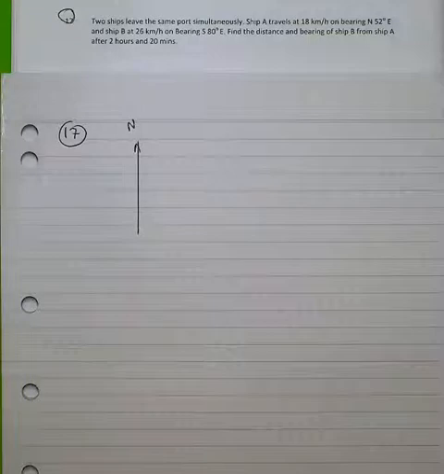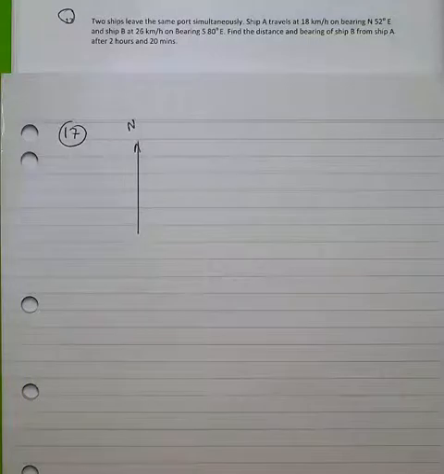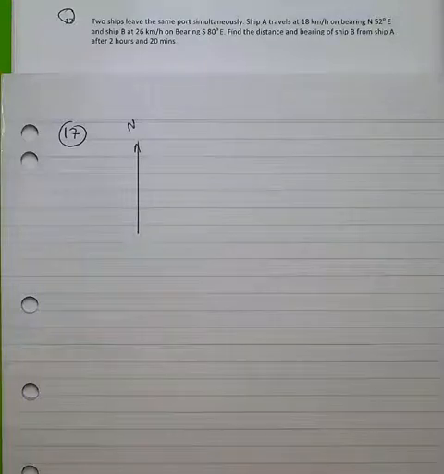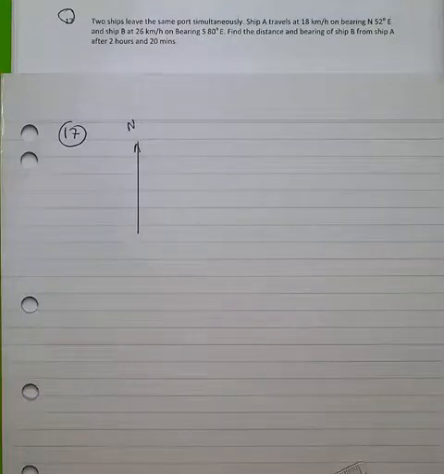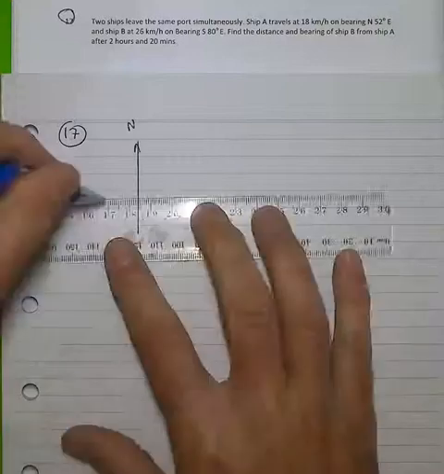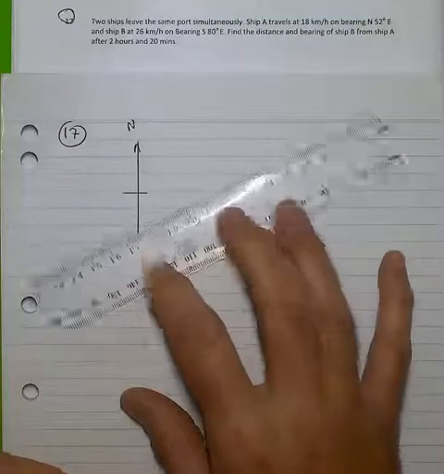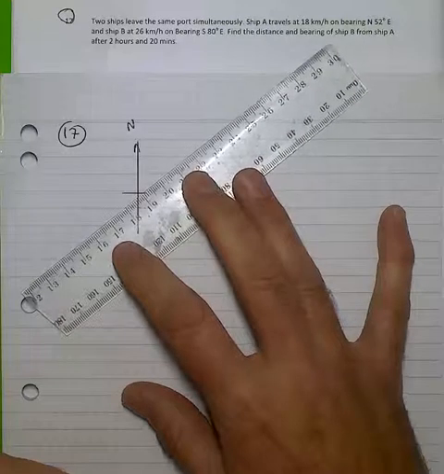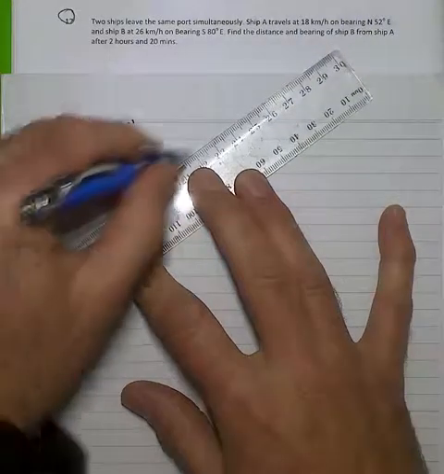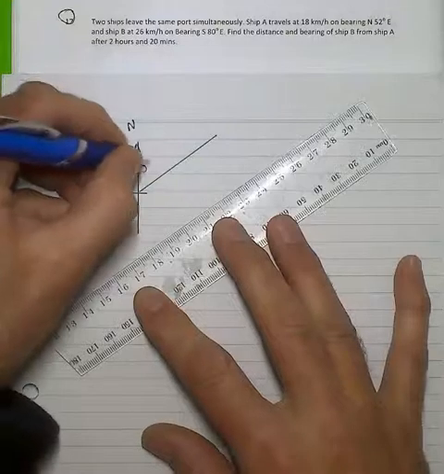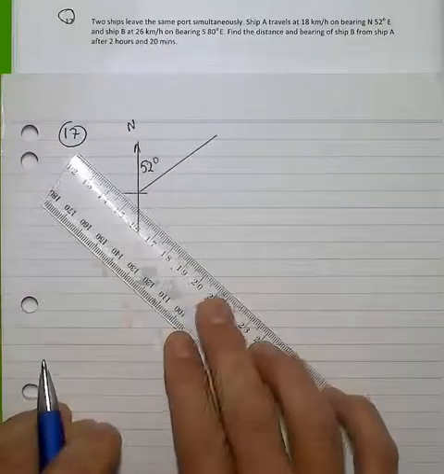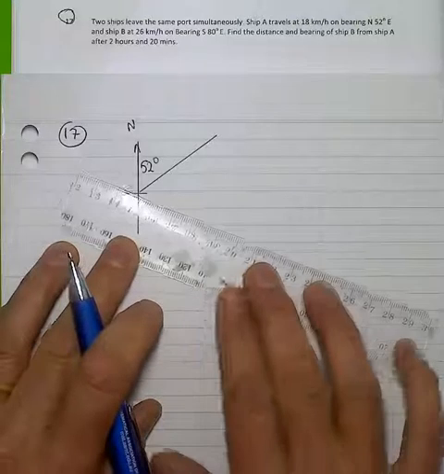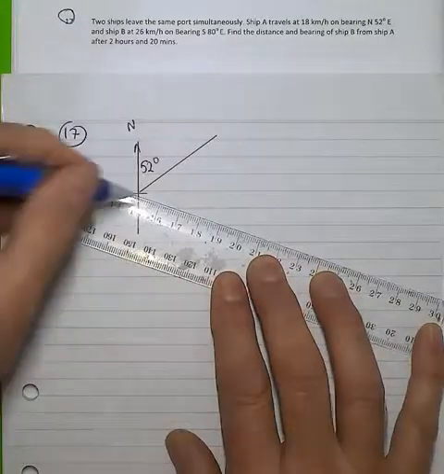In question 17, we're once again going to be making use of a combined cosine and sine rule. When you're setting up these problems, once again, please make sure you've got some decent diagrams. So in the first instance, we've got a ship A travelling 18 kilometres an hour on a bearing of north 52 degrees to the east. And then a ship B at 26 kilometres an hour on a bearing of south 80 degrees to the east.